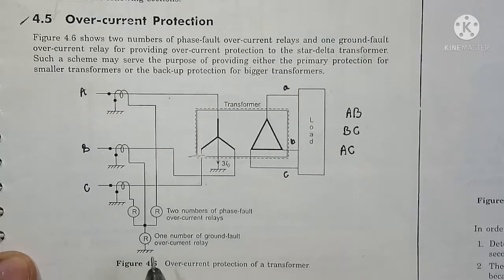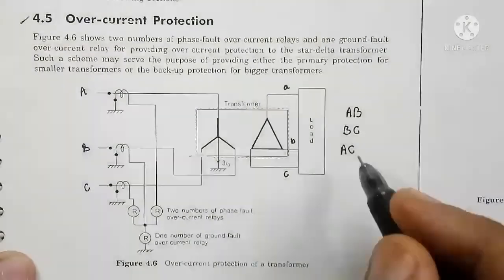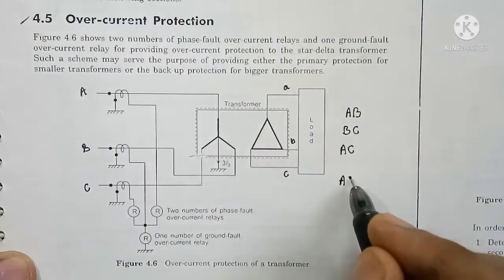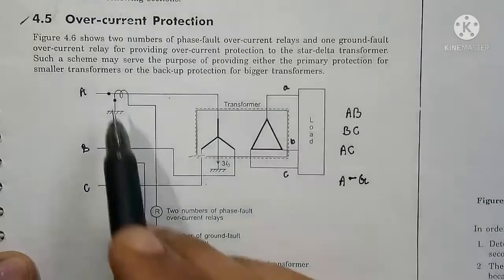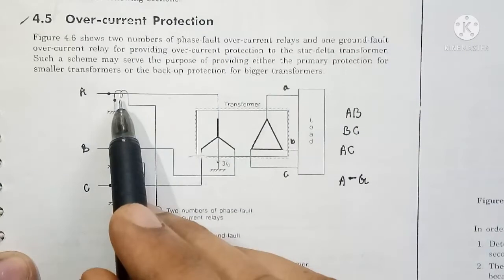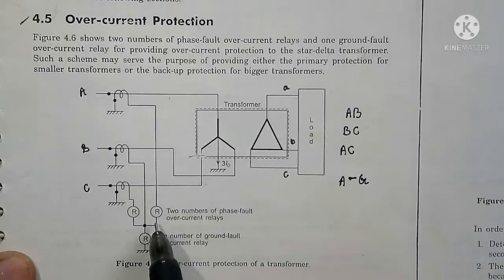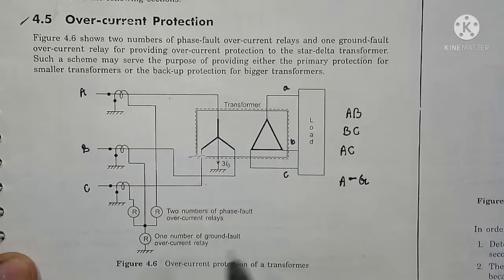And if there happens to be the ground fault, say between phase A and ground, in that case fault current will be flowing through the overcurrent relay connected in phase A and also the ground fault relay.